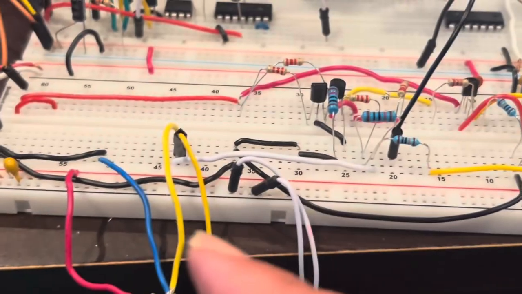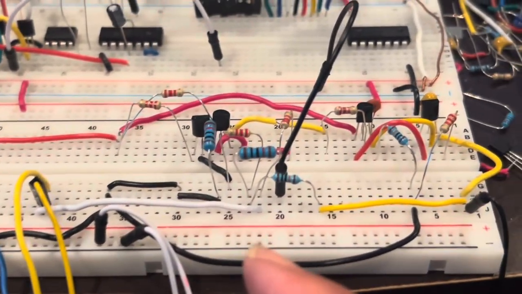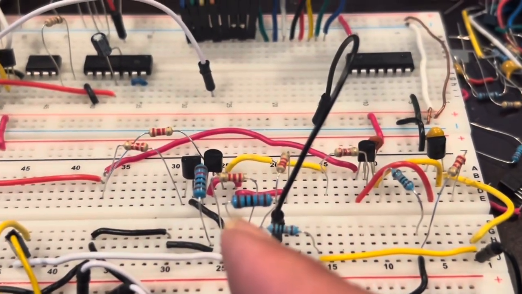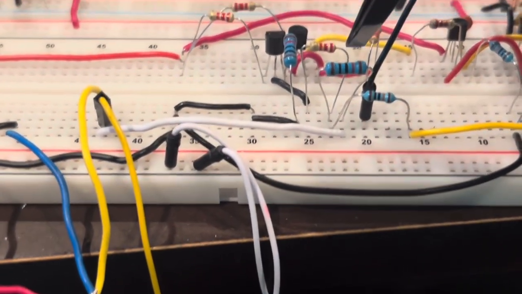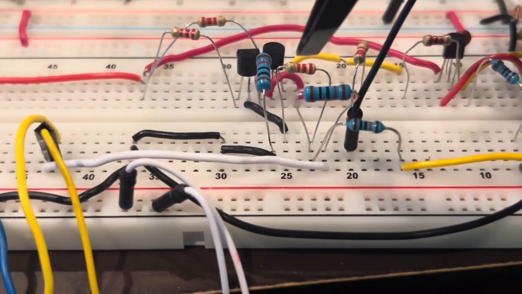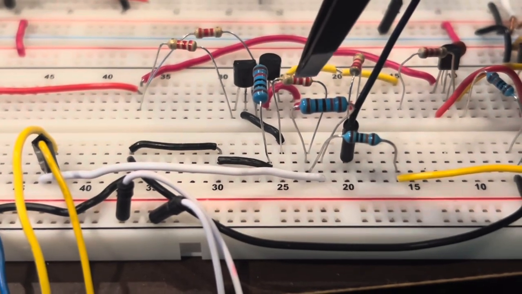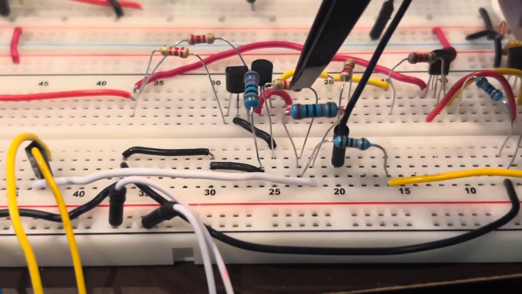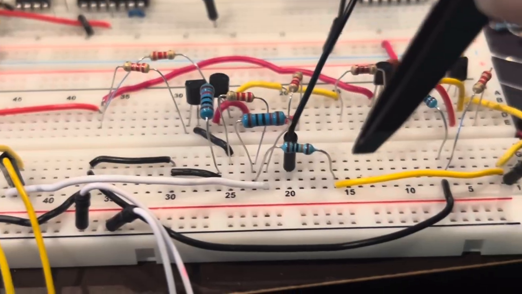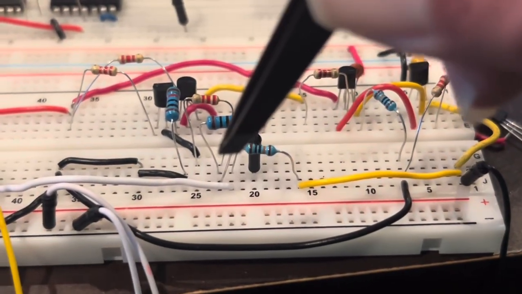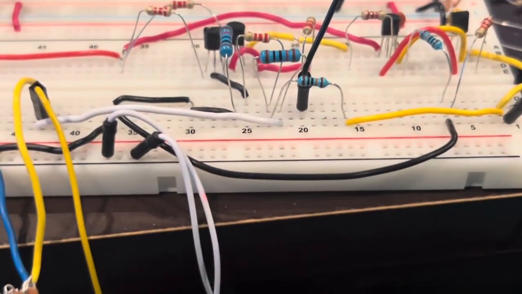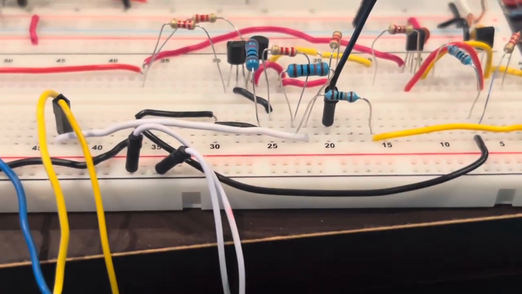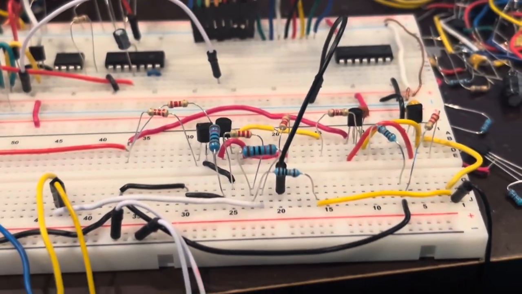Then I've taken this potentiometer, and the output of that is going through a 10K resistor into the inverting input, and the output I have connected with a negative feedback loop through a 100K resistor.